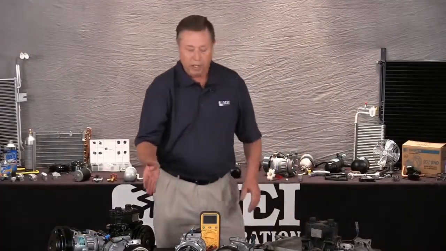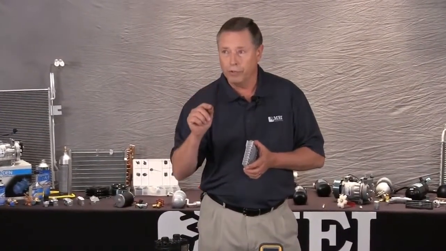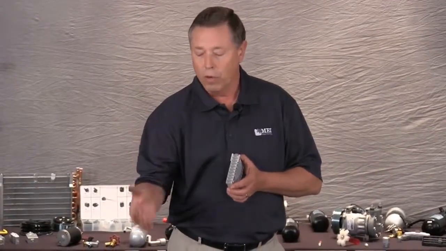The debris from the compressor that's slowly failing plugs up these holes. Now we've gone from a poor circulation situation due to low refrigerant. Now we have even a worse situation because we've plugged up the holes in the condenser. So now we've drastically reduced the amount of oil coming back to the compressor, and it causes a catastrophic failure.